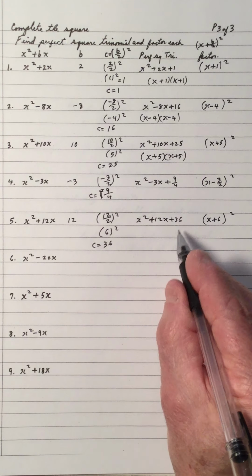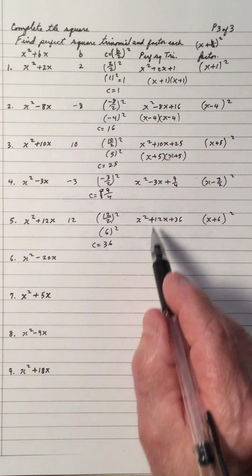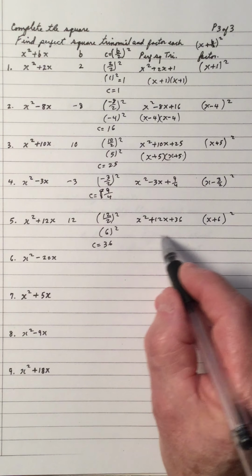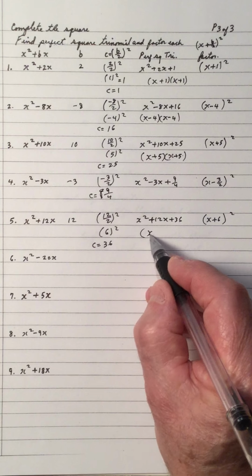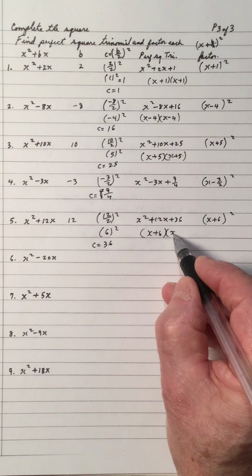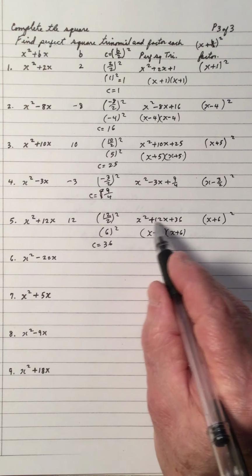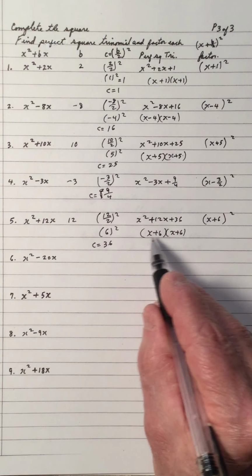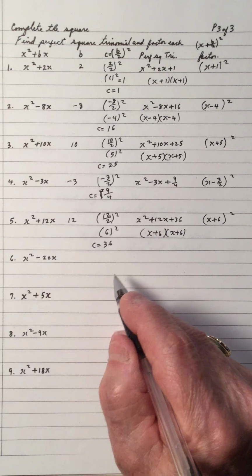Again, you can factor this out like I did up here. And you'll find that if you put x plus 6 times x plus 6 right here, like this, that's the factorization of this trinomial. Or if you multiply this out by 4, you'll get that trinomial there.